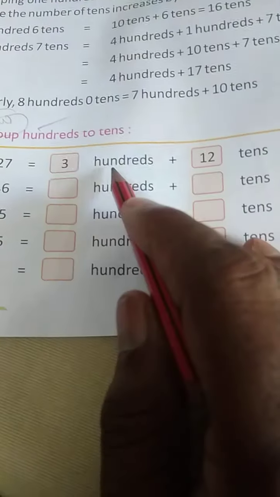This will be in your homework, such as 427, here 300, because we have to regroup the hundreds digit. 3 hundreds plus 4 tens, 3 hundreds plus 12 tens, 12 tens are 120. If we add 120 to 300, it becomes 420 plus 7 ones. Then it becomes 427. Like this we have to solve B, C, D and E.